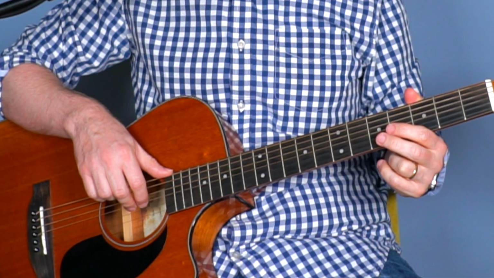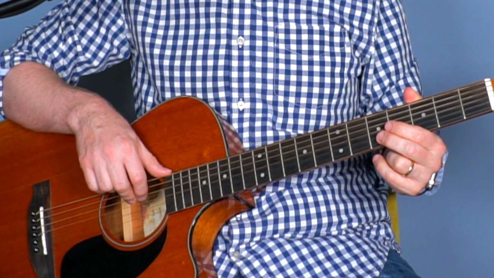So, the main melody for this song is nice and simple, and you can pretty much just play it on 2 strings. You've got your B string here, and your G string. Start off on the 5th fret of that B string and play it through 6 times, like this.